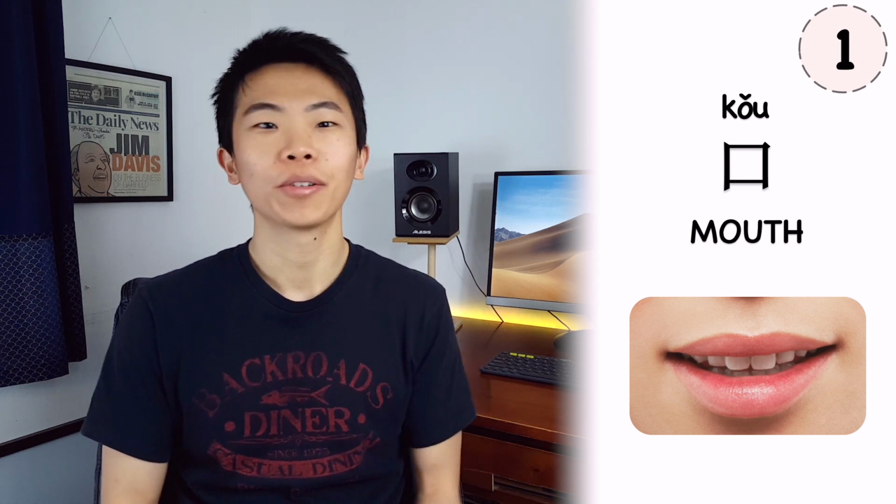Our very first character is 口. This character means mouth, and it looks basically like a square. I mean, I guess a circle would have made a little bit more sense, but we really don't use circles in Chinese. Everything is made with lines.